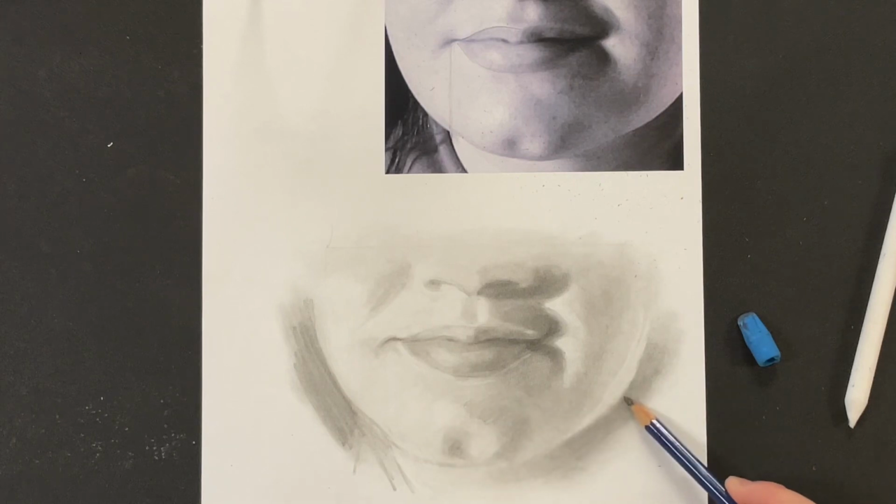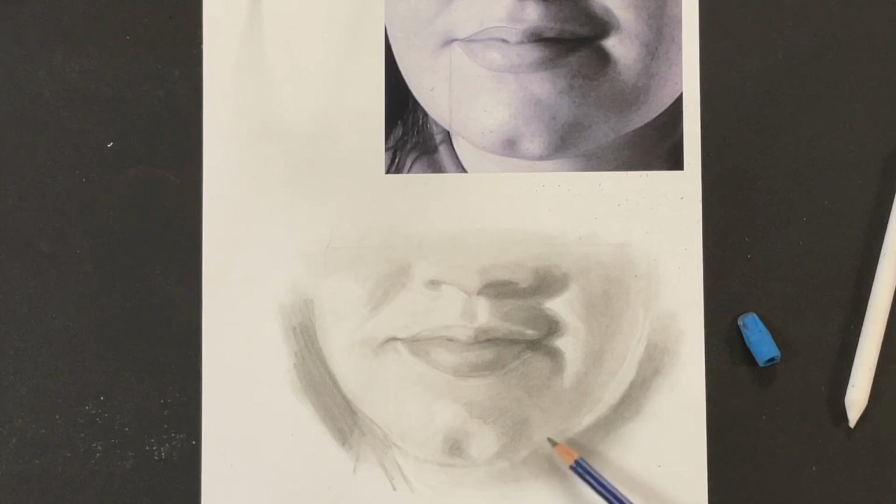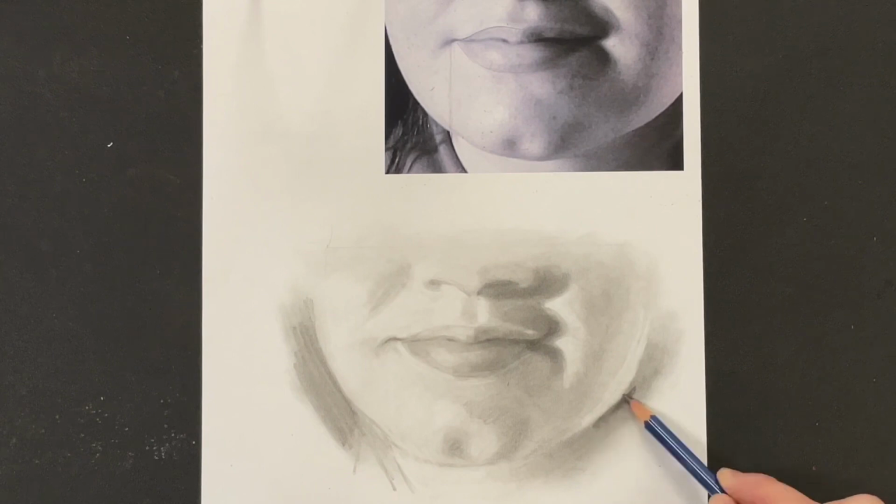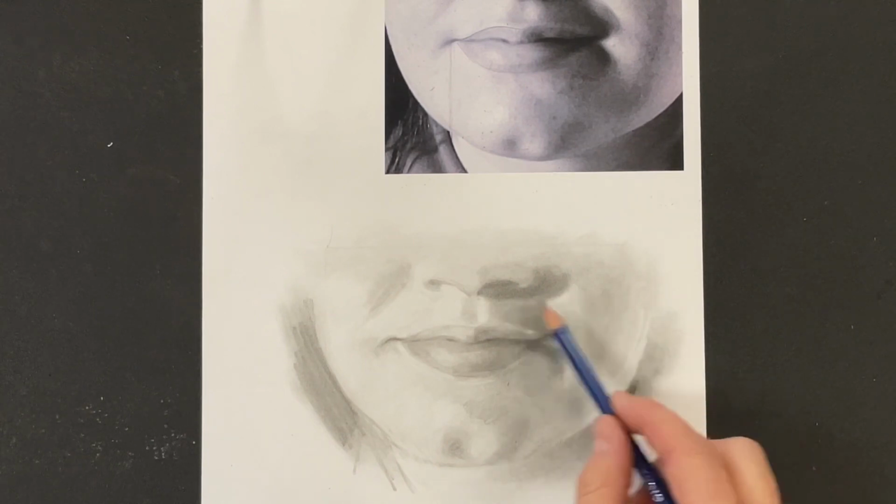So once you have a dusting, it's like writing your name in a dusty dresser. You can go back with your eraser on that graphite dust and just lightly brush over it and pick it up.